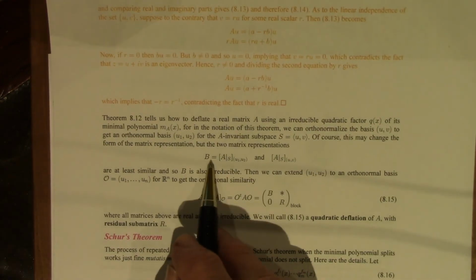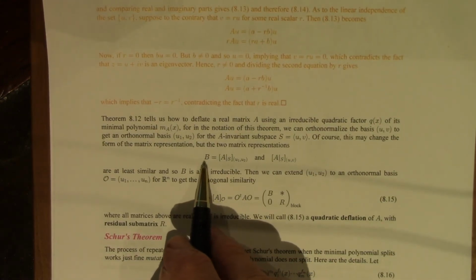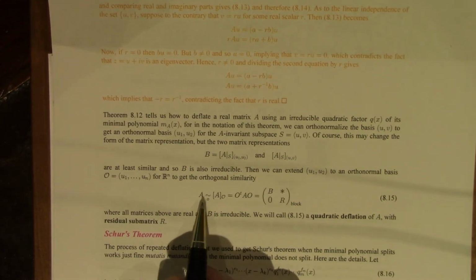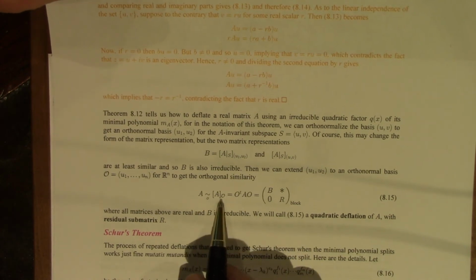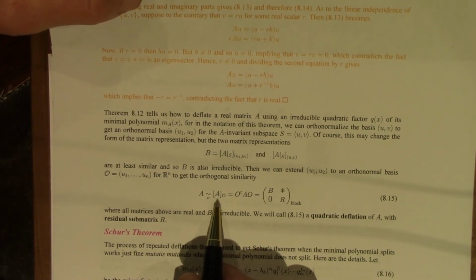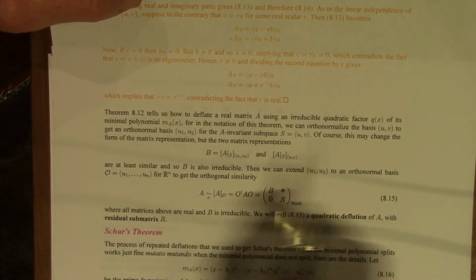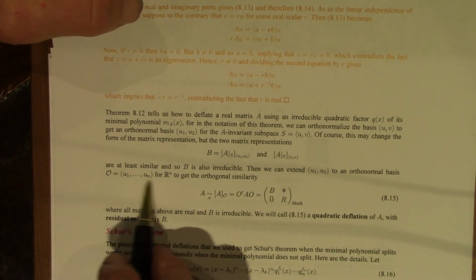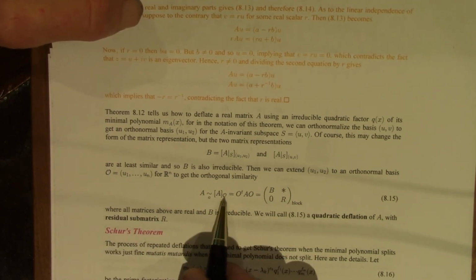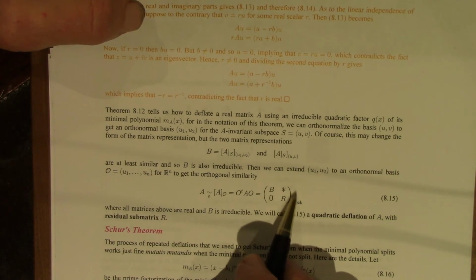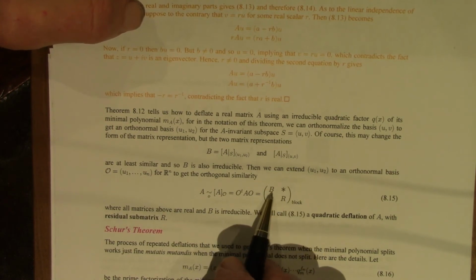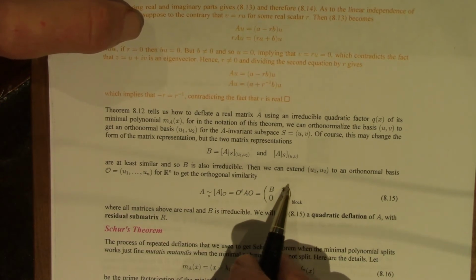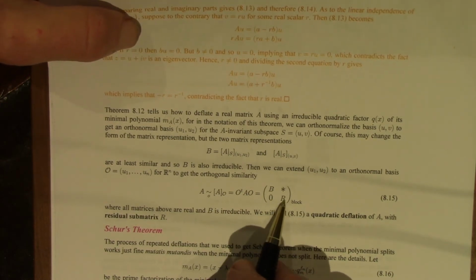So we'll get some matrix representation B, but it'll be an irreducible matrix. And so when we take the matrix representation of A with respect to the two-dimensional orthonormal basis extended to a full orthonormal basis, the matrix representation will have this block form. B here is now a 2 by 2 irreducible matrix, zeros below, and some residual matrix.